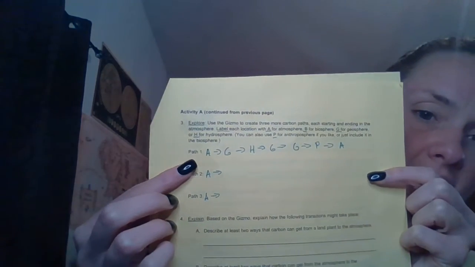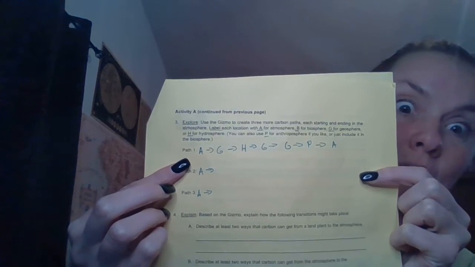Okay, so this is what I have for my first one, A G H G G P A. So it should look something like that. I want you guys to really have fun with it because it is a really cute little thing to get on and play with. So you guys on your own can do path 2 and path 3. So you can pause this video, finish up pathway 2, finish up pathway 3. Get that done as long as it starts with atmosphere and ends in the atmosphere and you know how to label them.